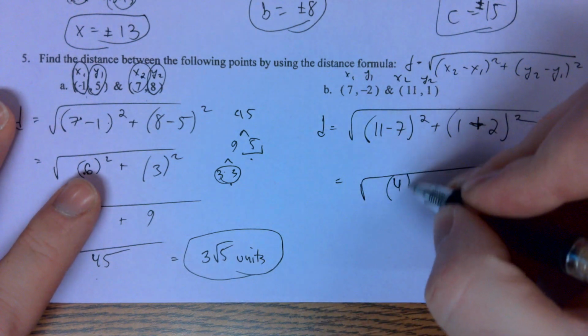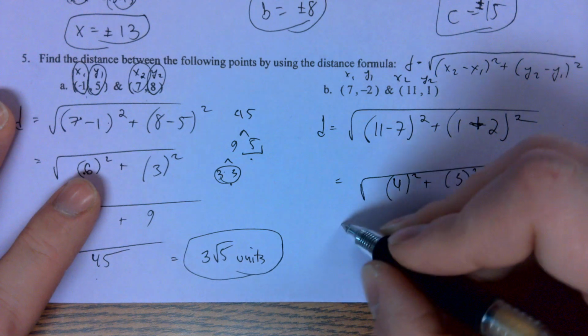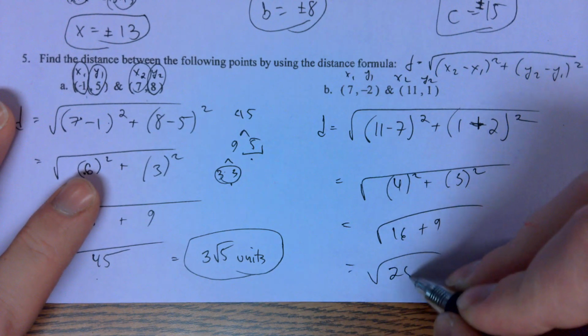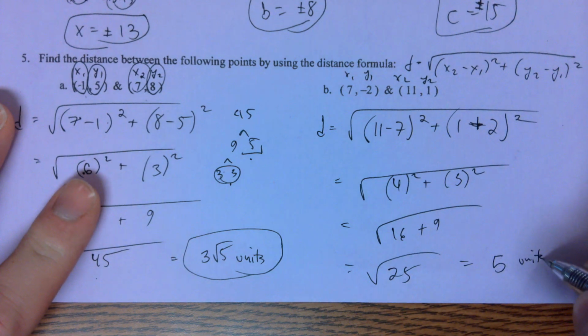11 minus 7 is 4. 1 plus 2 is 3. Gives me 16 plus 9, which is 25. Square root of 25 is just 5 units.